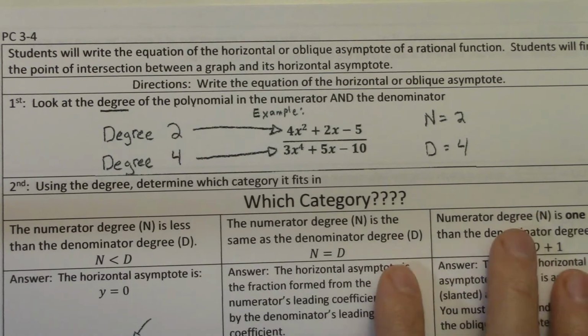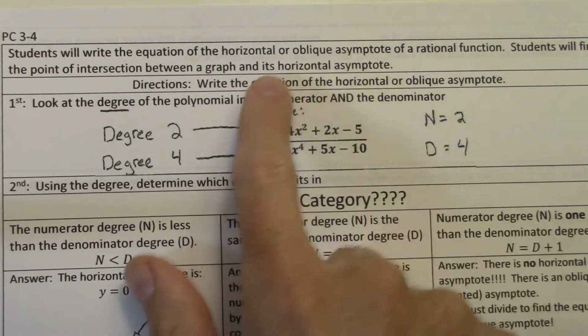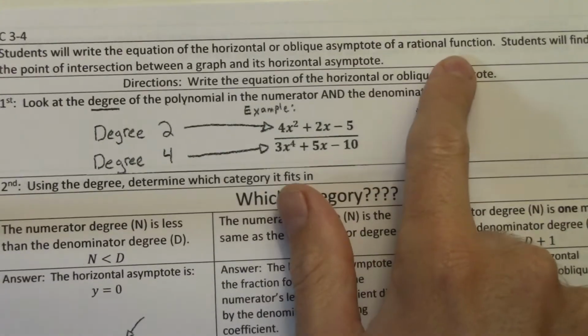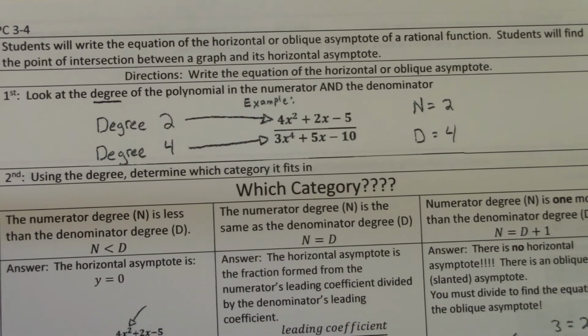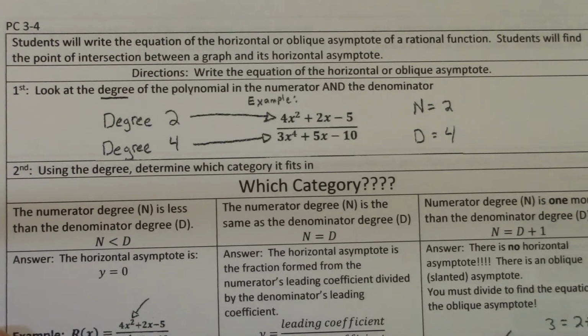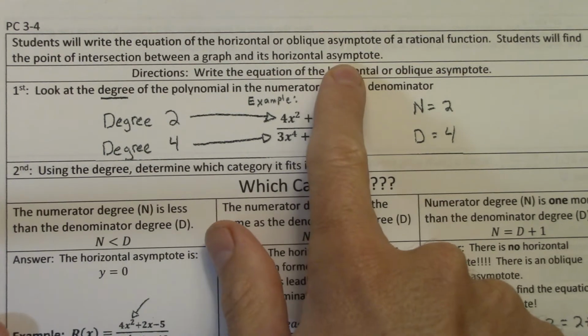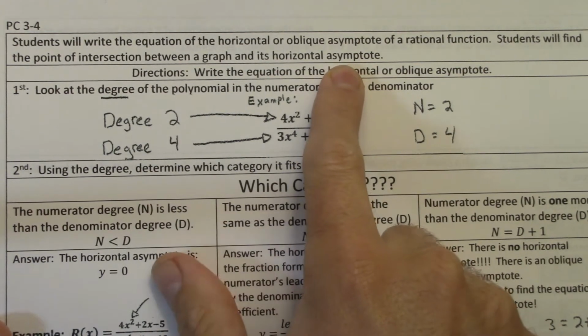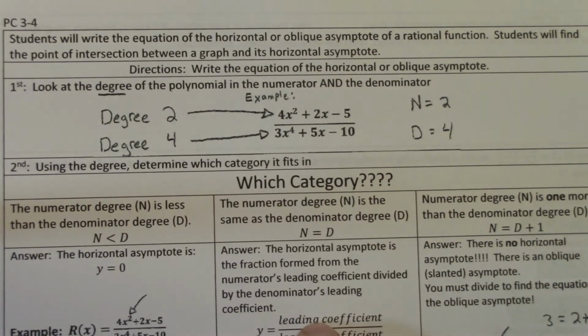Our objective was to write the equation of a horizontal or oblique asymptote. Oblique would just be the diagonal one of a rational function. There's another video on what a rational function is. Sorry, let me adjust the video again. You're also going to try to find the point of intersection between the graph and its horizontal asymptote. We might not get to that, but let's just dive in. So I put it in steps. There's really just two simple steps.